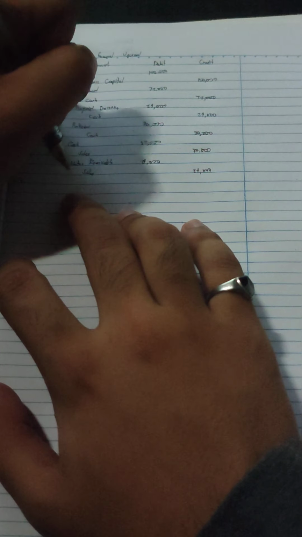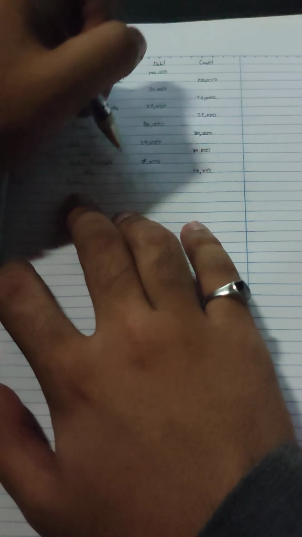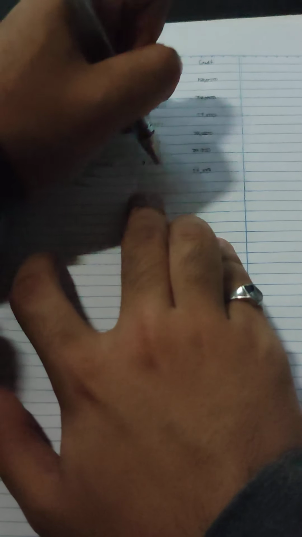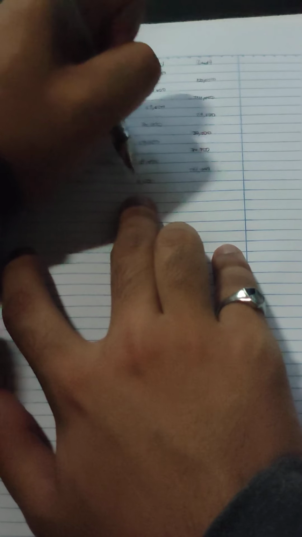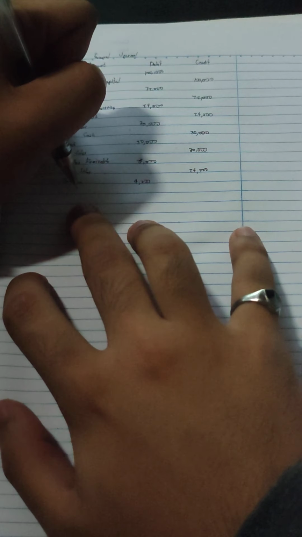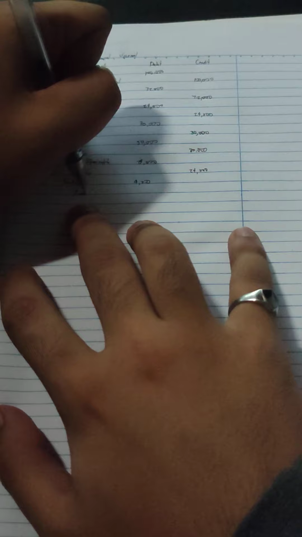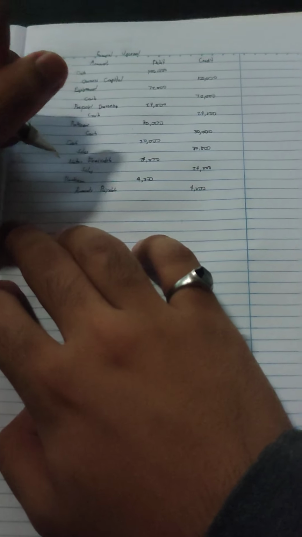So our entry for this is purchases debit, 4,000 pesos, and since it is through account, accounts payable credit, accounts payable 4,000. Okay.